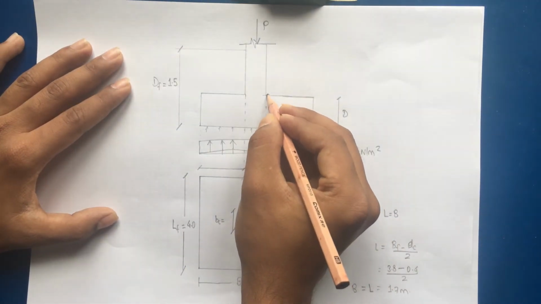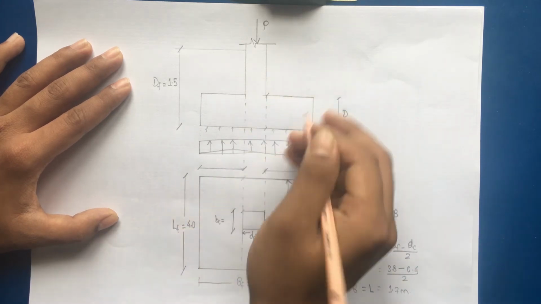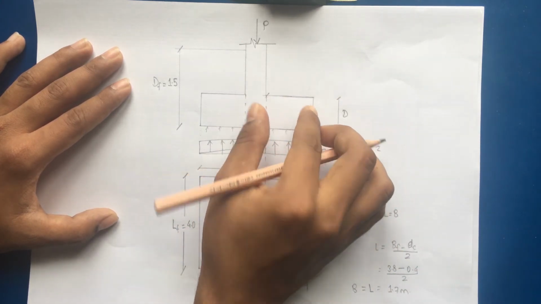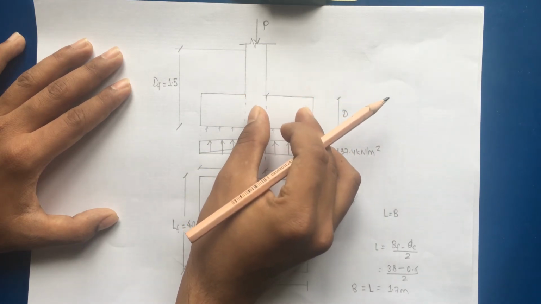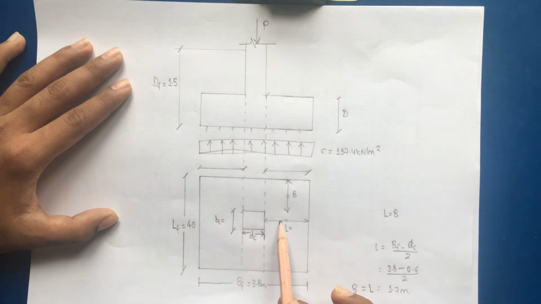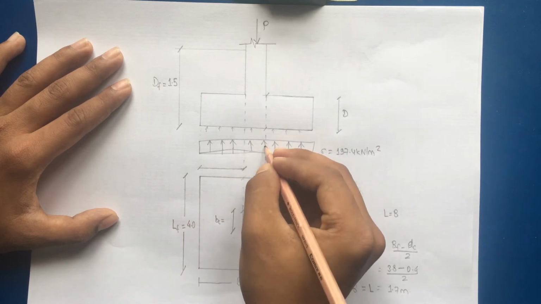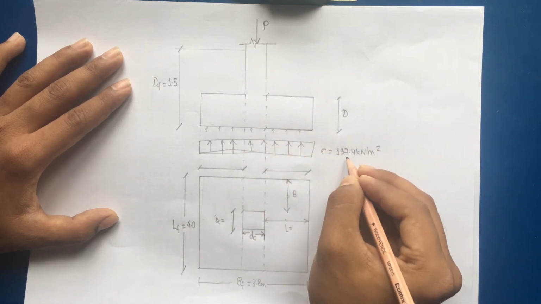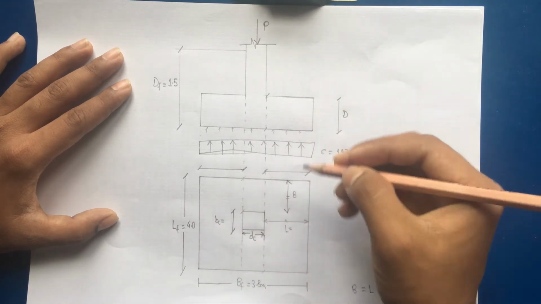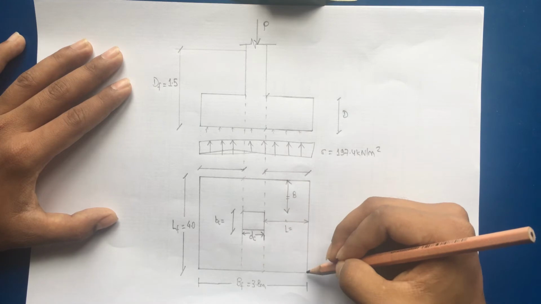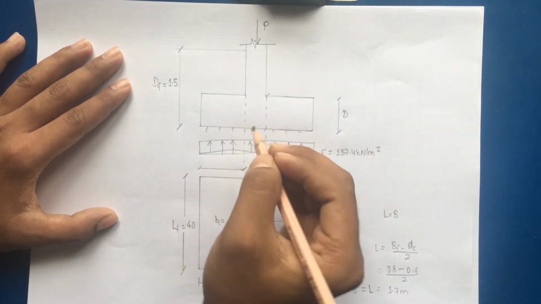Considering this as the face of column, we can consider this portion as a cantilever beam. As I have said, this is the overhang portion, and the overhang portion is subjected to a uniformly distributed load of 197.4 kilonewton per meter square, and this is distributed along this length, this much portion of the footing.